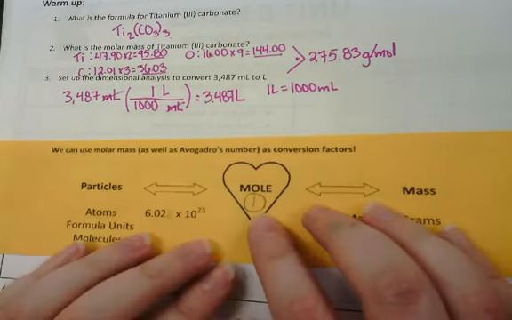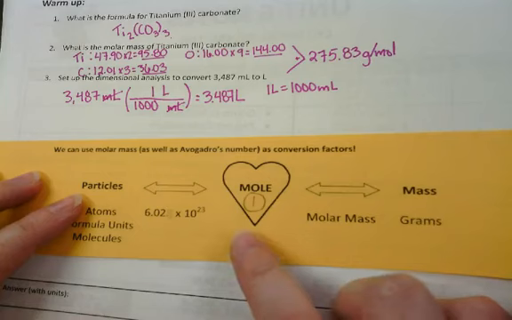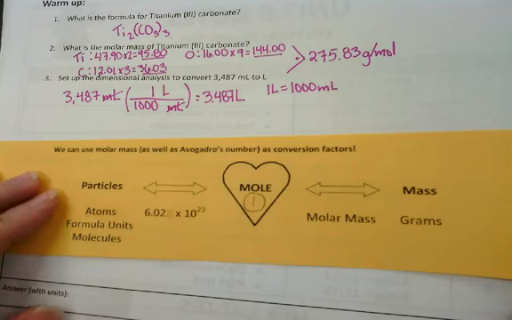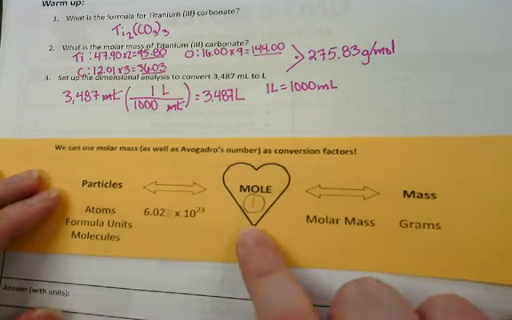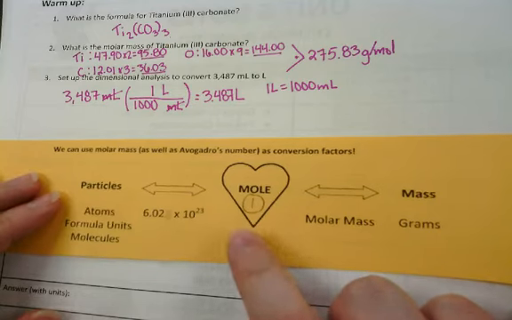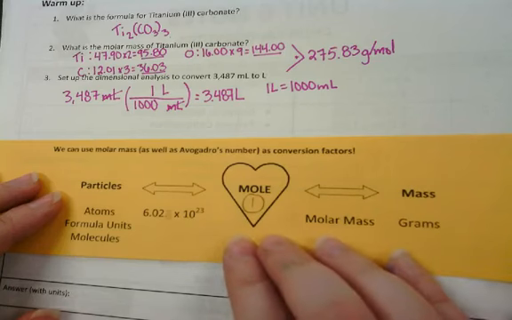In order to get from one unit to a different unit, we have to go through moles, just like how our blood has to go through our heart to get pumped out to wherever it's supposed to go. So we have to get to moles. If you are not using moles in your problem, you are doing it wrong. Moles are going to be used in every single problem where you're doing dimensional analysis.